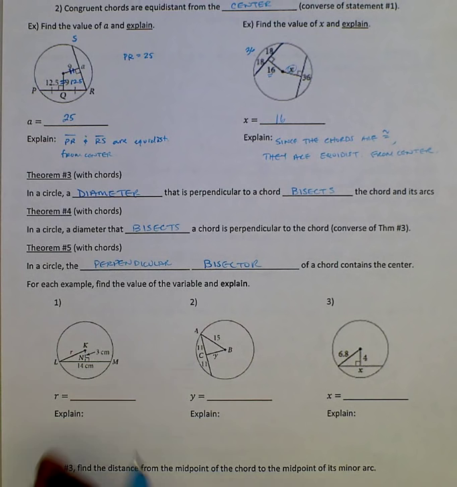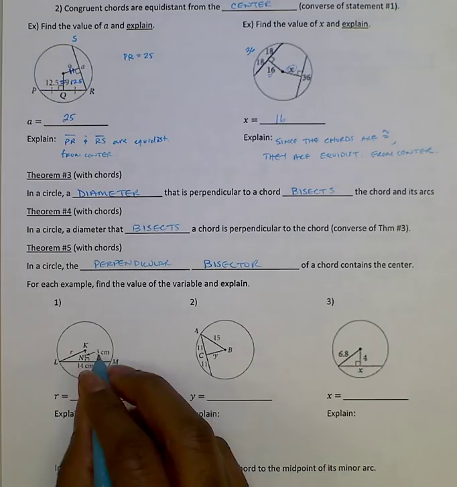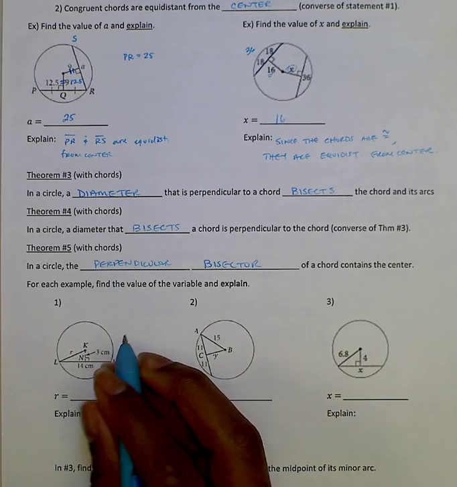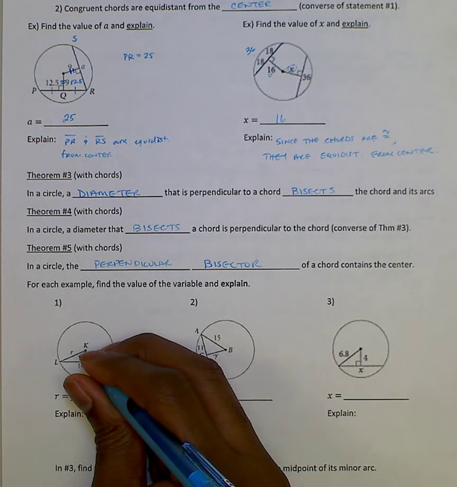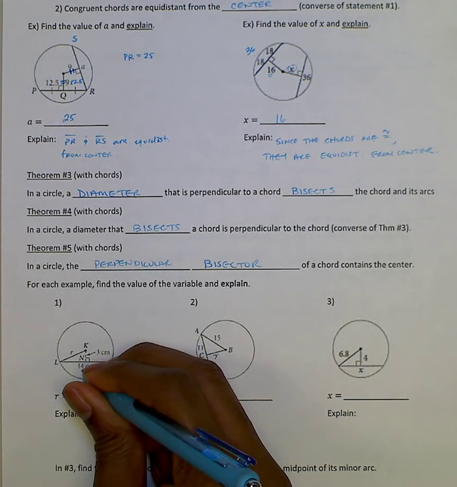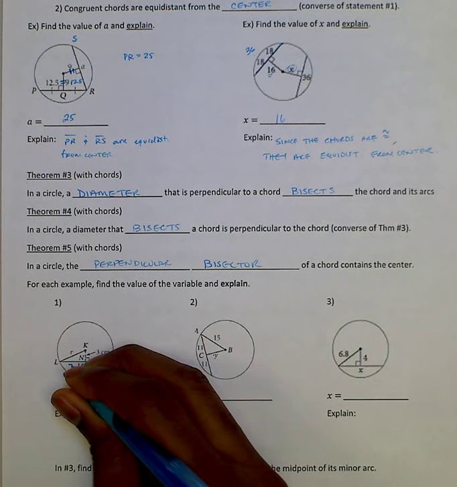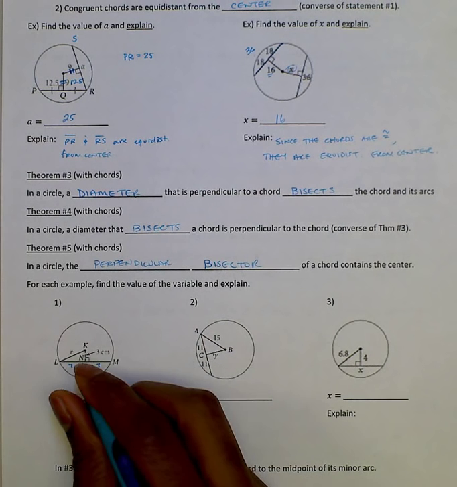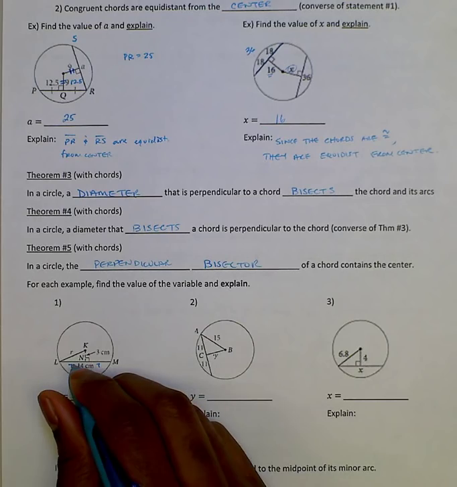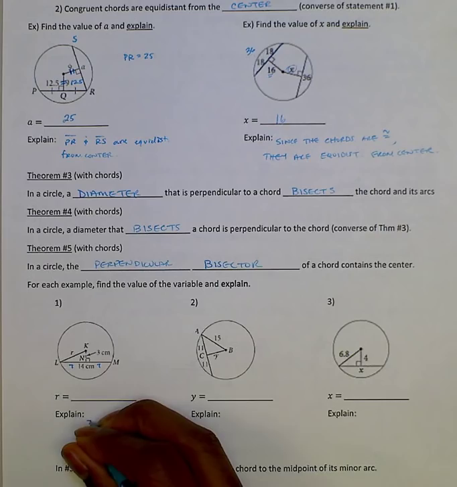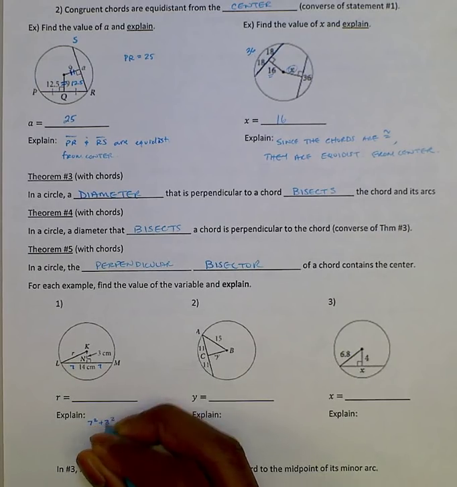We want to find the value of R. In this problem, look, they gave us LM as 14 centimeters, and so that's the whole chord. You see that KN is perpendicular to the chord, so we know it bisects that chord, so this is 7 and 7. So now to find R, we can use Pythagorean's theorem where we have two legs of a right triangle.